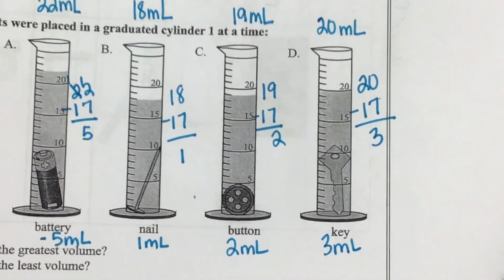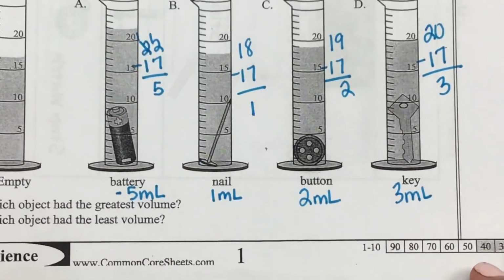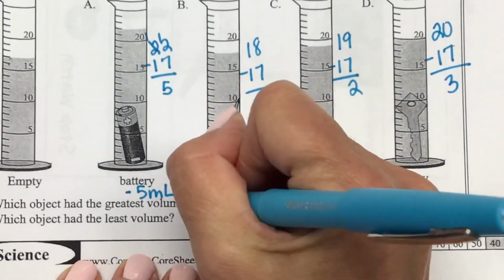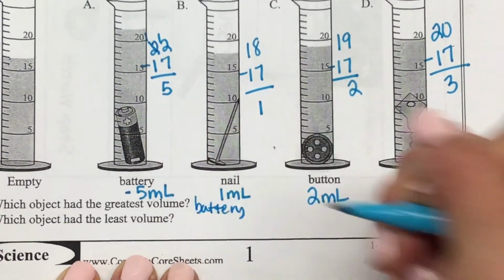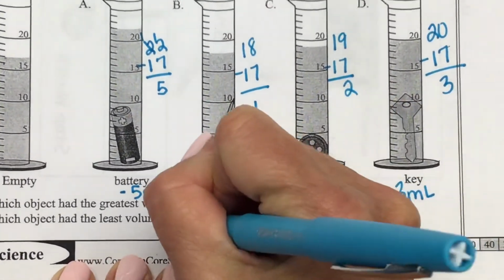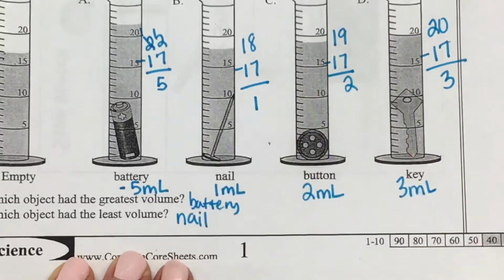So what object had the greatest volume? The battery. You probably could have guessed that, right? What object had the least volume? The nail. Okay?